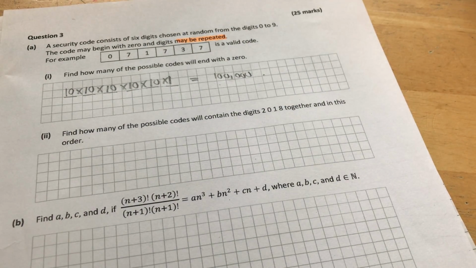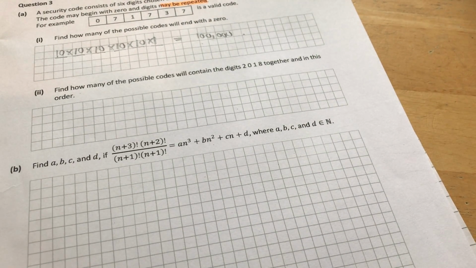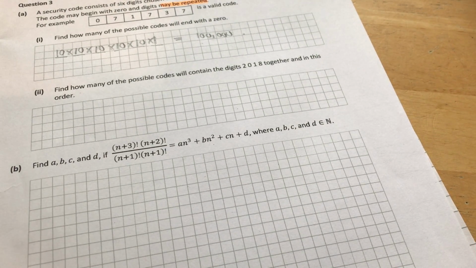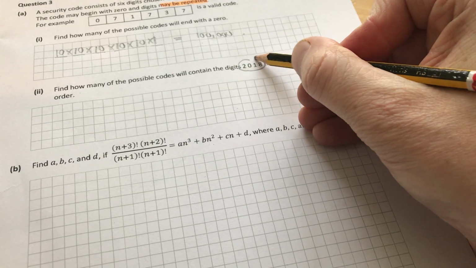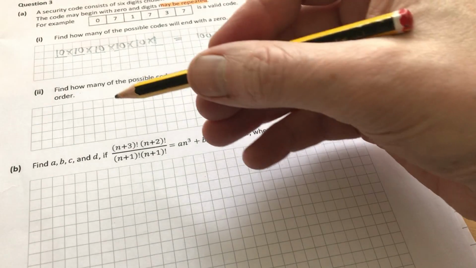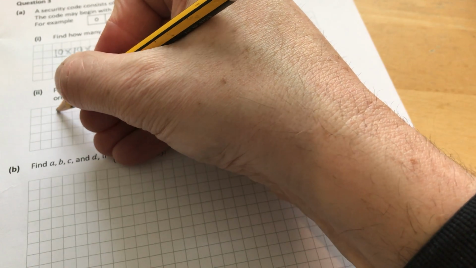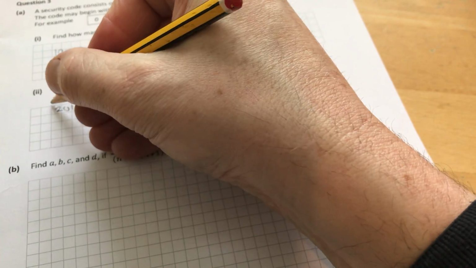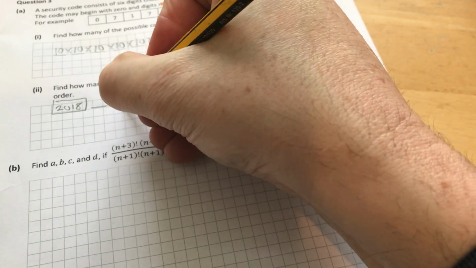Now, find how many of the possible codes will contain the digits 2018 together and in this order. Basically all 4 of those digits are together and in that order. So there's only really 3 potential outcomes. Either these 4 digits could be at the start, just treat them as 1, and then you have 2 more digits at the end.